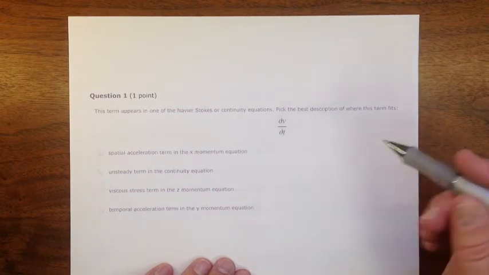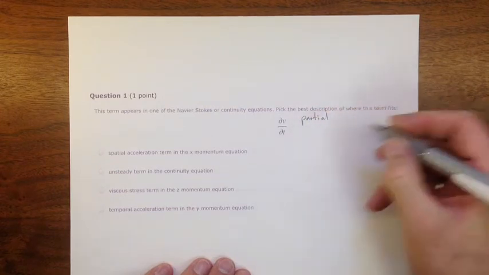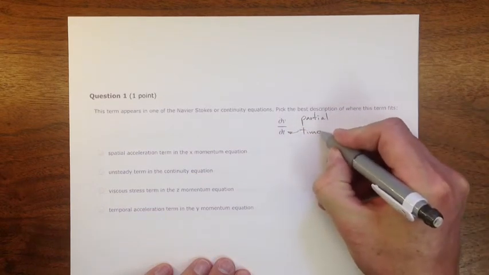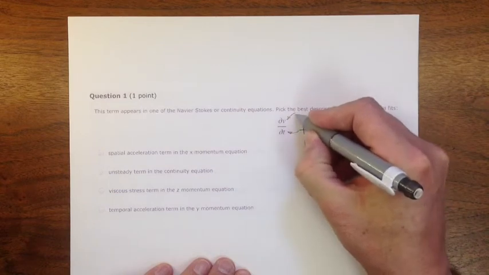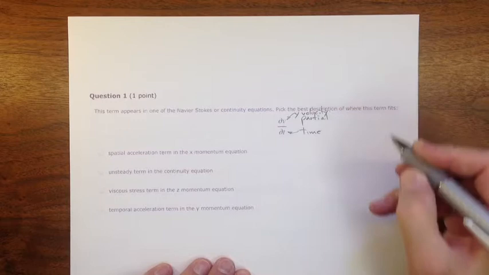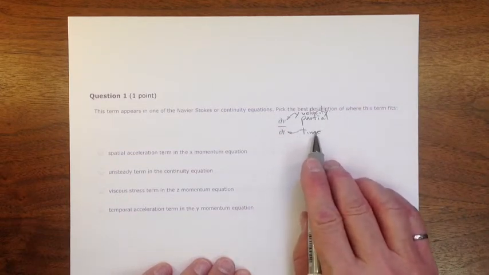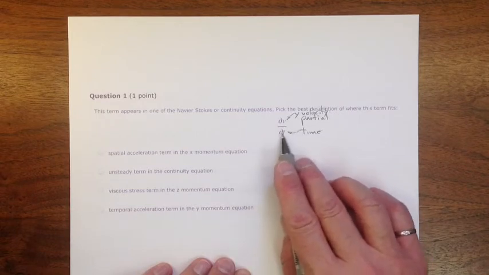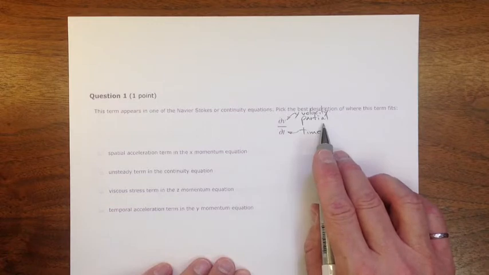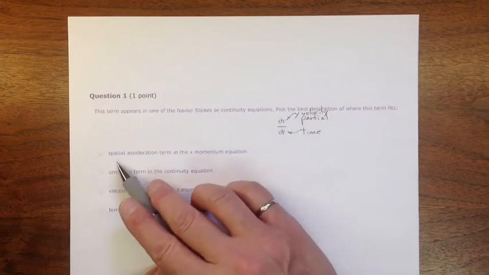Now, looking at this term, it's a partial derivative with respect to time, and that's a y velocity. So this is a rate of change with time of the y velocity. That's an acceleration, a temporal acceleration. It's not because the particle's moving to somewhere else in space, and it's to do with velocity in the y direction. So let's look at the options.